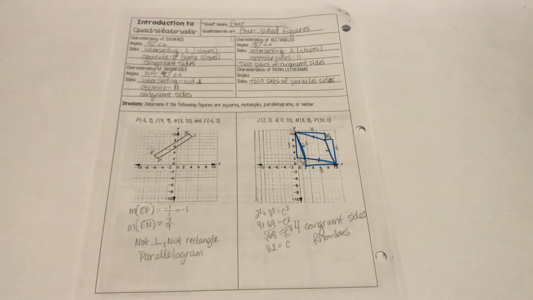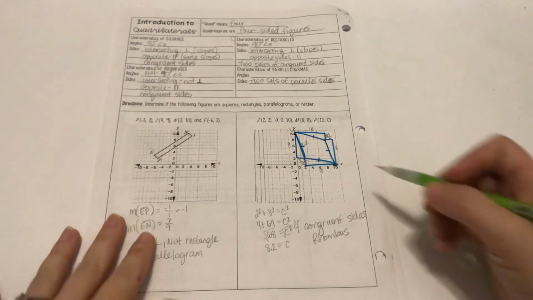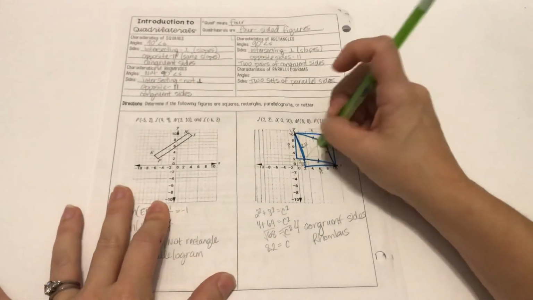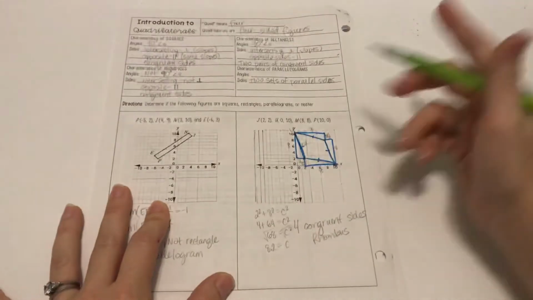So let me see if I have one here. I think I forgot to bring one home with me. If you have to verify the diagonals go from one corner to the other. That's probably something you already know.